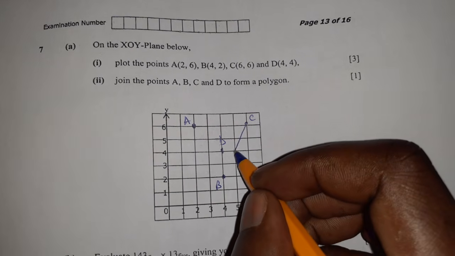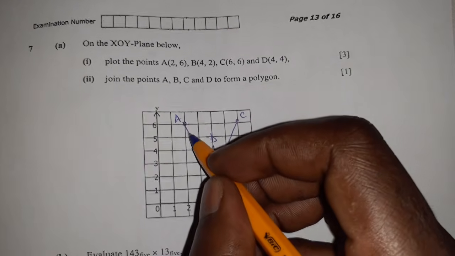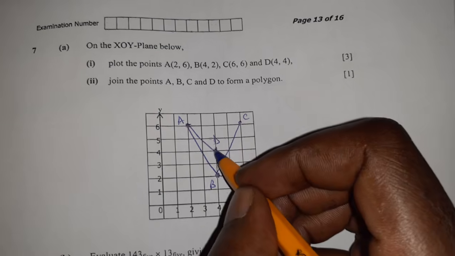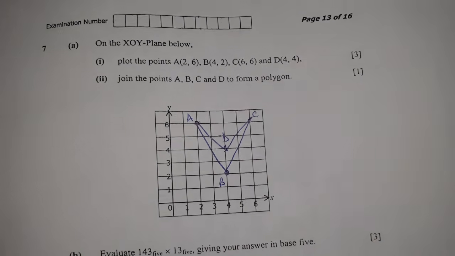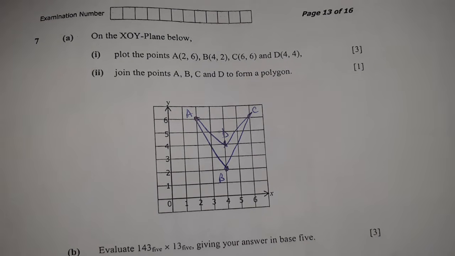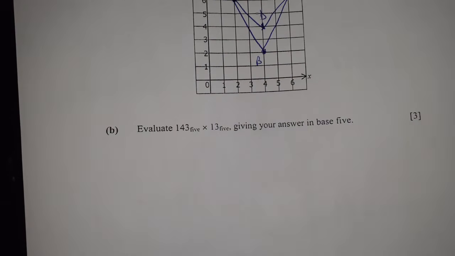Okay, so we just have to join these points like this. Okay, you join them like that. It's as simple as that.